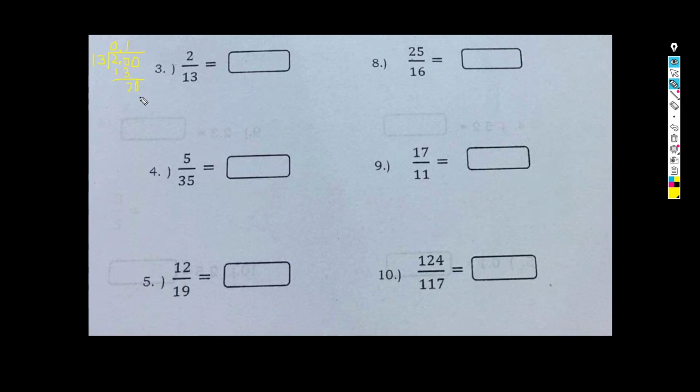And then 70 divided by 13 is just 5. So this will be 5, 15, carry 1, that's 65. So that will be 5 here again. 0, 50 divided by 13 is just 3.